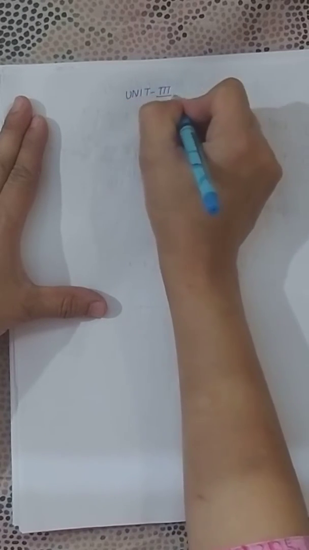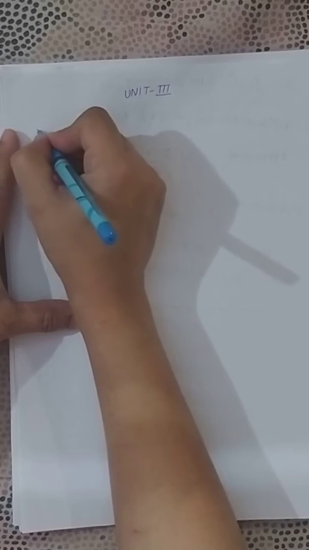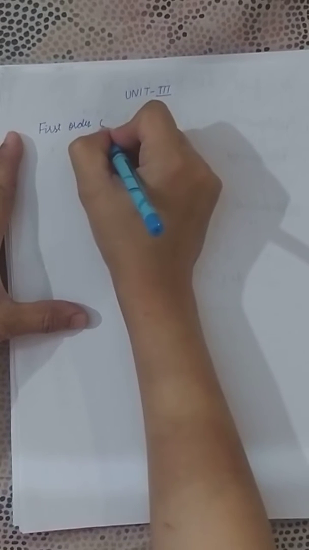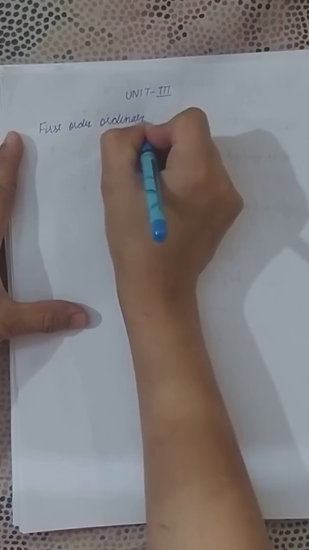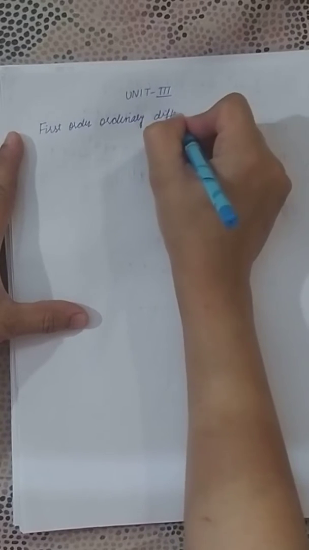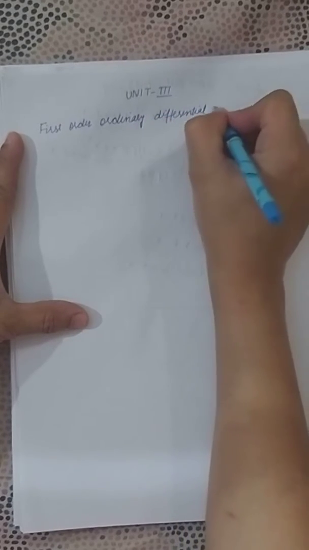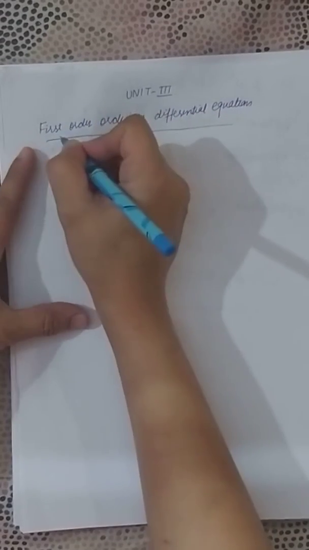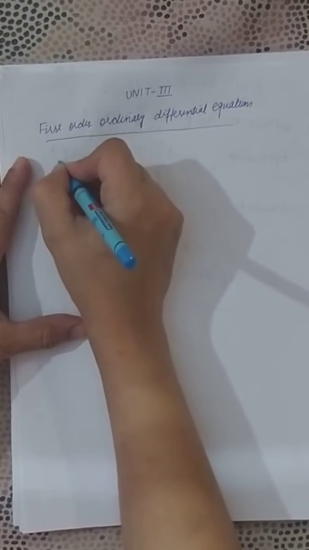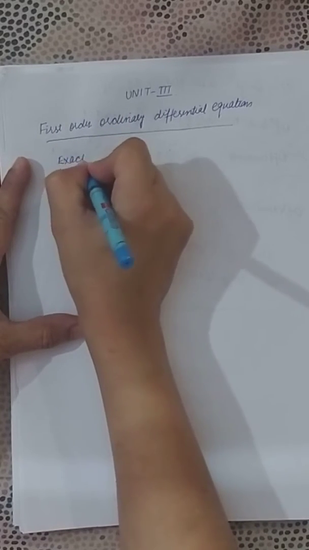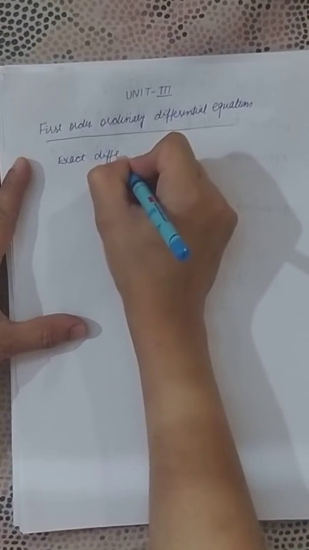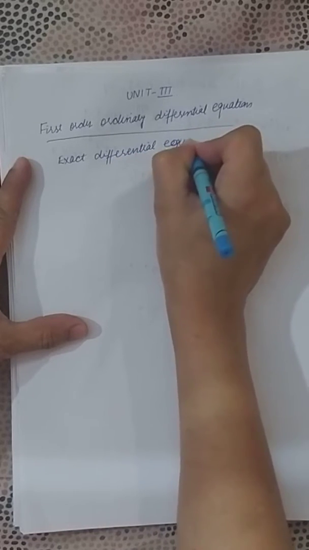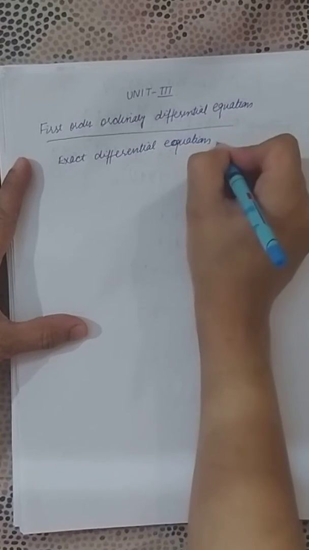Today we will start with new unit number 3, and the topic to be covered is first order ordinary differential equations. And here we will study exact differential equations.